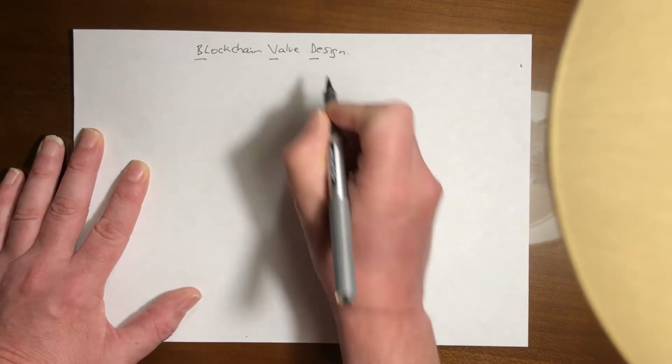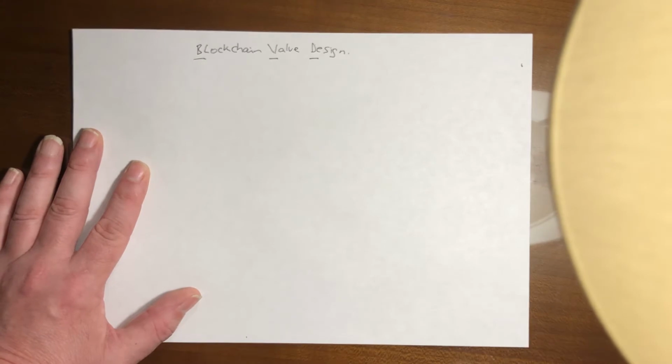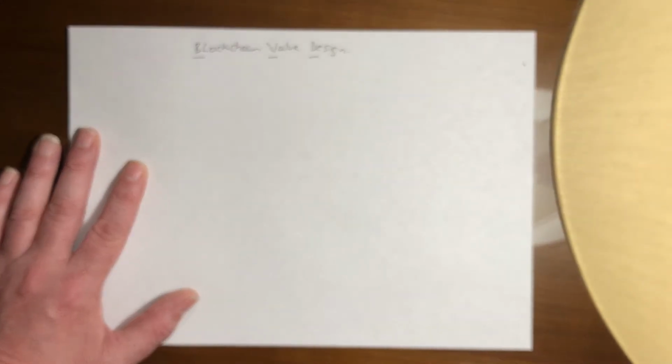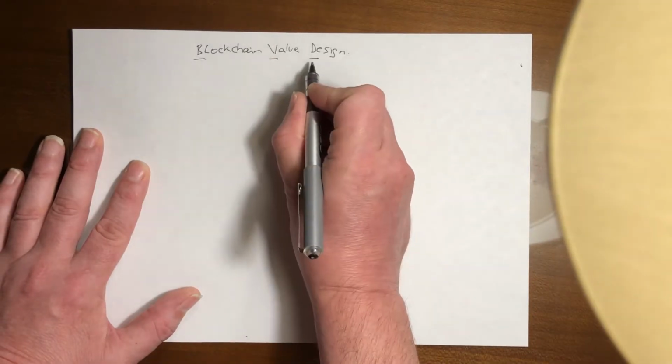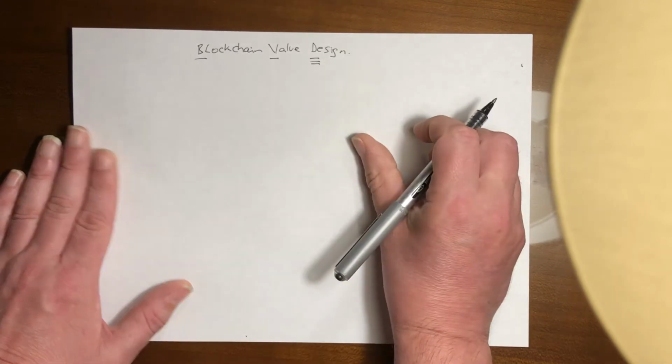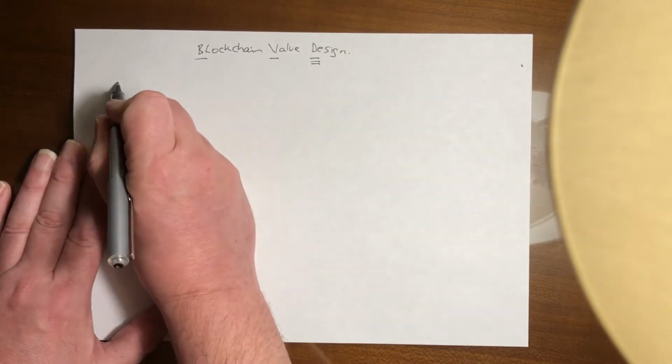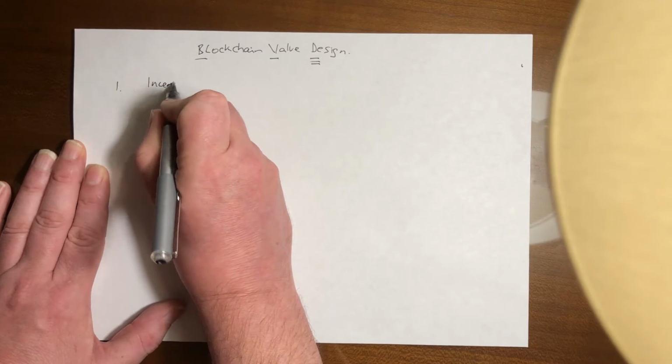Here we are talking about blockchain value design, or building business cases for blockchain. There are three reasons why building a business case for blockchain is a little different than building a business case for the types of technologies that we're used to. There are three things that are different, and this is why we call it a design. The first thing that's different is we have this notion of an incentive model.